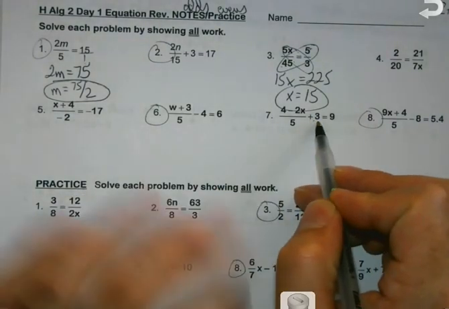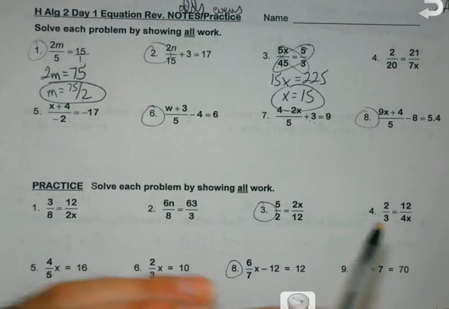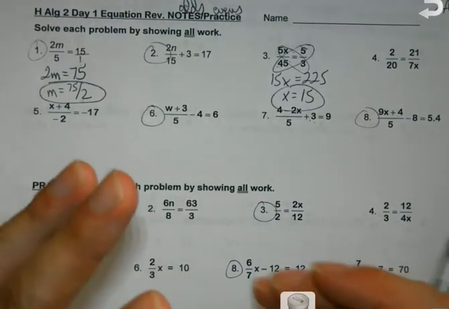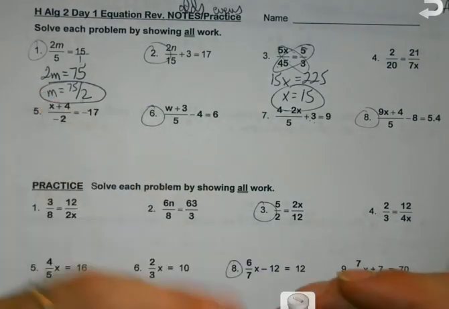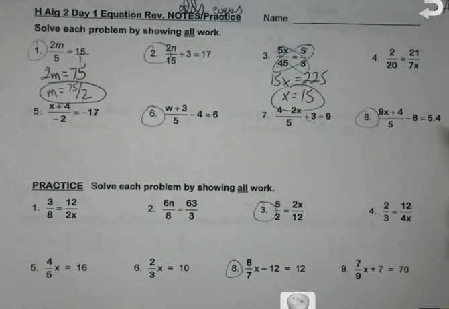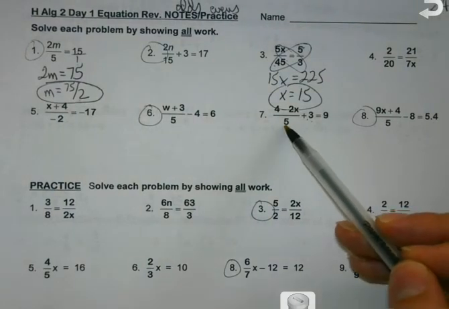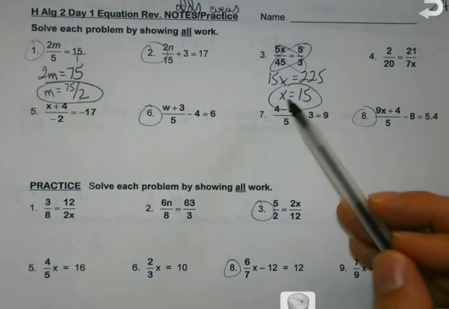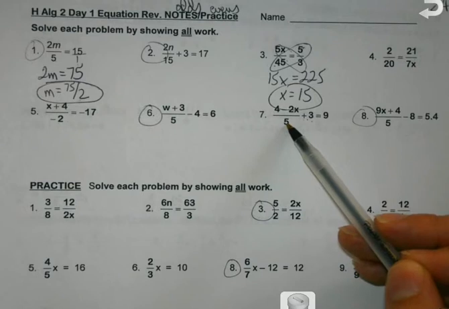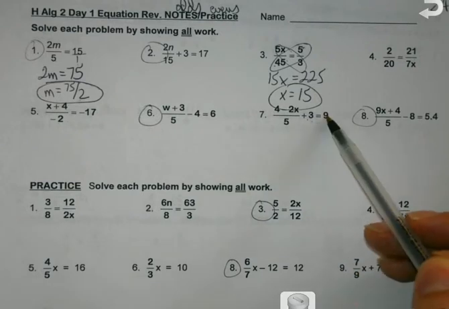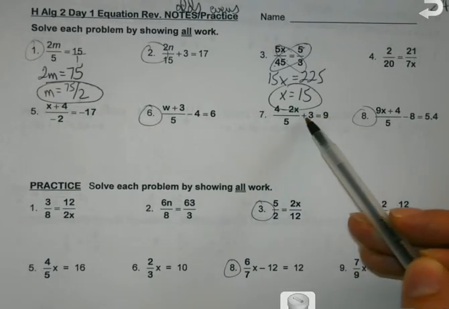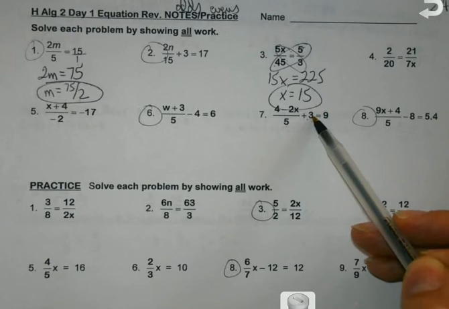Because this is something that tends to get people. People get so excited about getting rid of the fractions, and they want to multiply through right away. And here's what typically happens in a case like this. If I were to multiply through by 5 right away on this one, people typically will multiply this by 5 and cancel. They'll multiply the 9 by 5, and that's the right thing to do. But then they forget about the 3 and they get to the wrong answer.